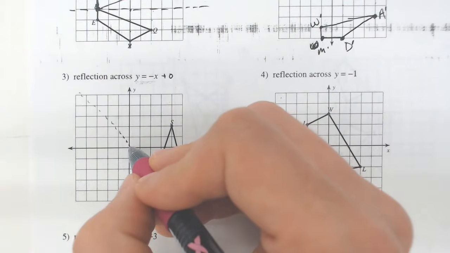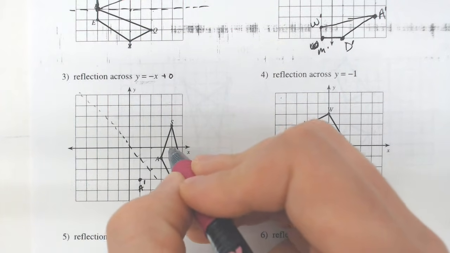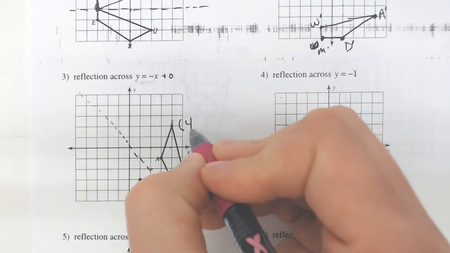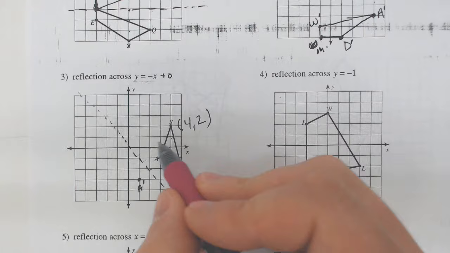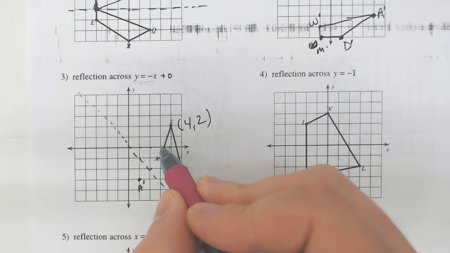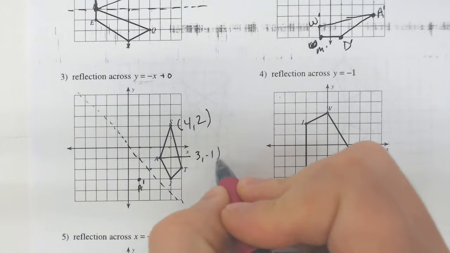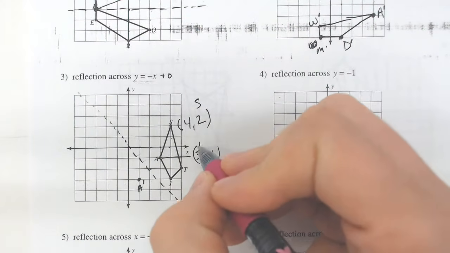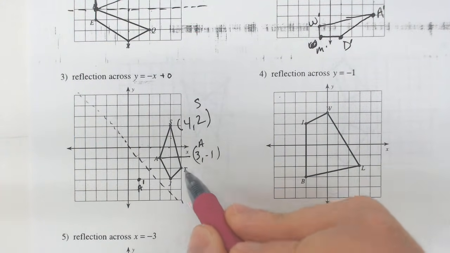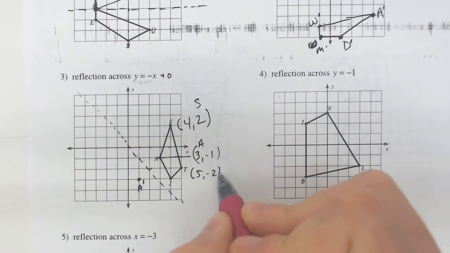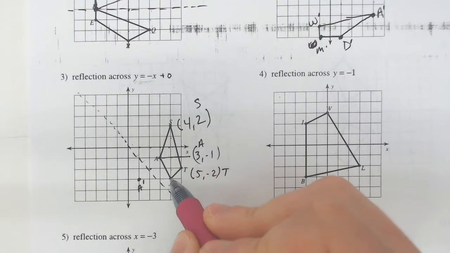So what I would like you to do is label these points literally by what they are. 1, 2, 3, 4, comma 2 is point S. And point A, we already did, was 1, 2, 3, comma -1. 3, comma -1. Point T is at 1, 2, 3, 4, 5, comma 2, -2. And point J is at 4, -1, 2, 3.